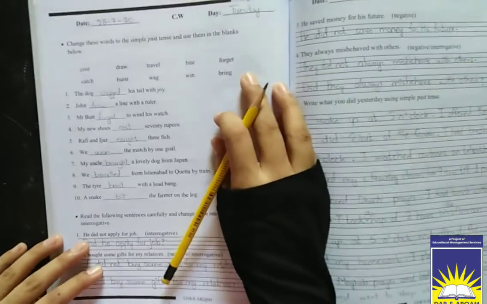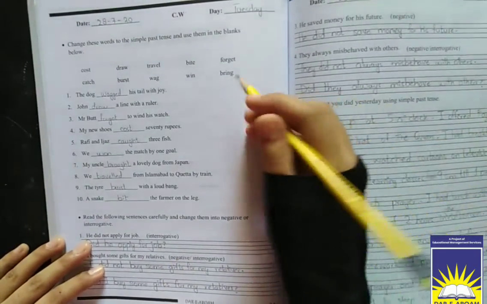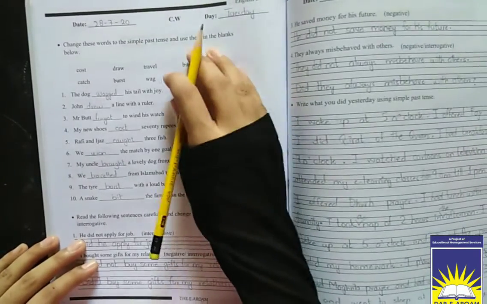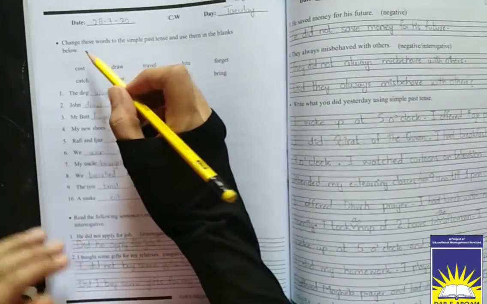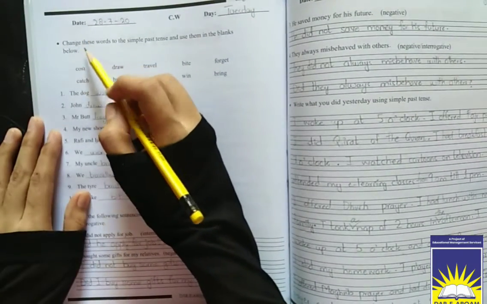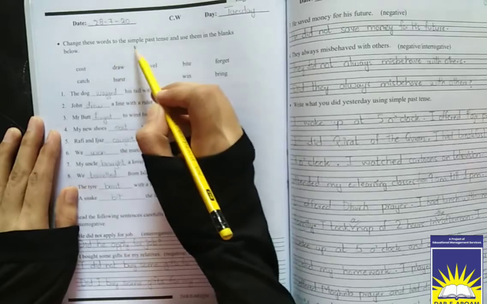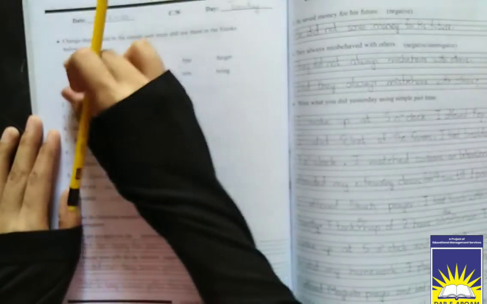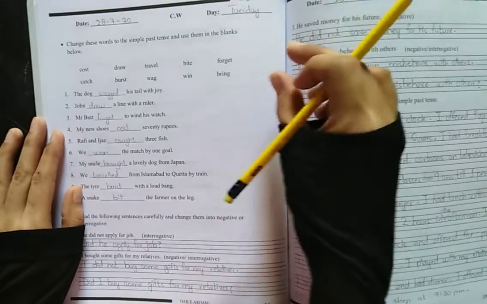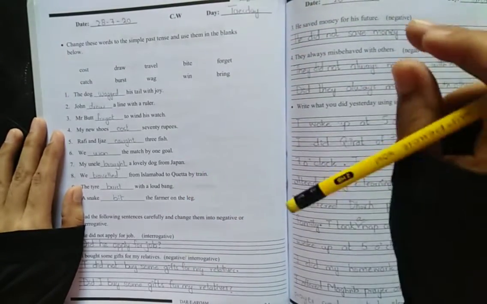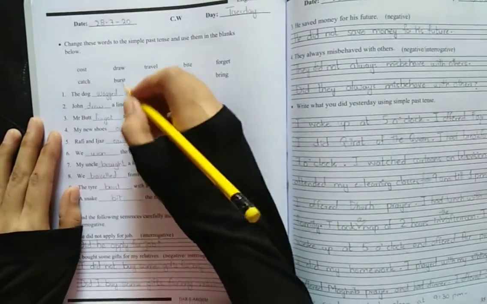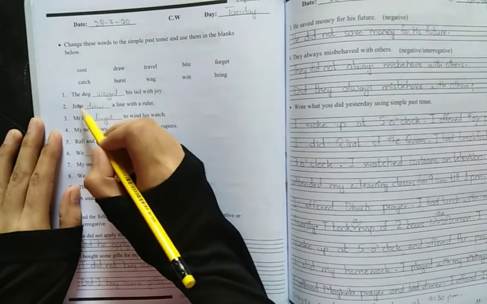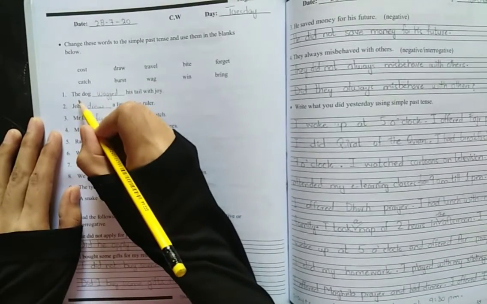On page number 34 in your workbook, what do we have to do in the first exercise? Let's read the instruction. Change these words to the simple past tense and use them in the blanks below. These are the words given to you and you have to change them into past tense, then put them in the right blank. For example, I'm reading the first one for you.